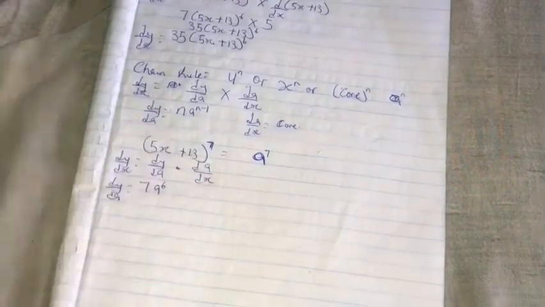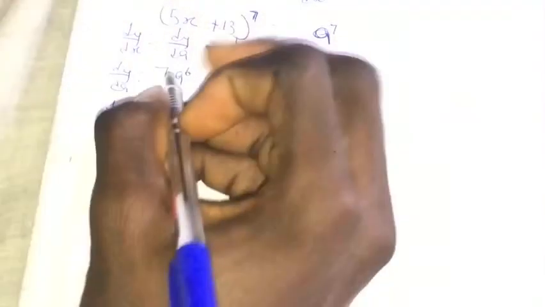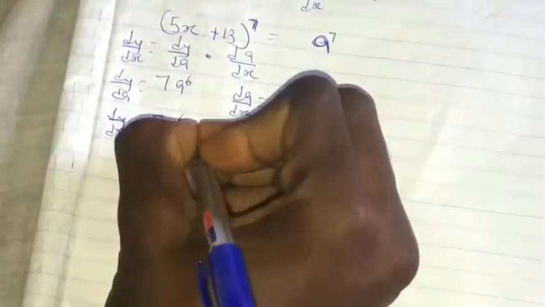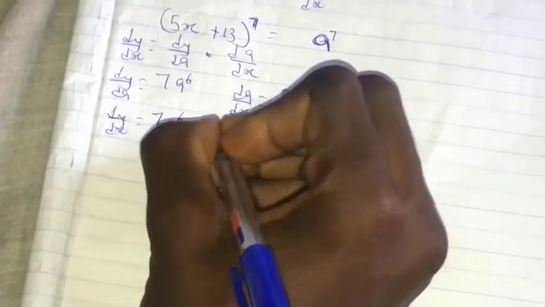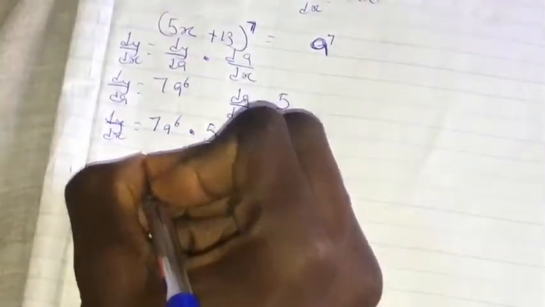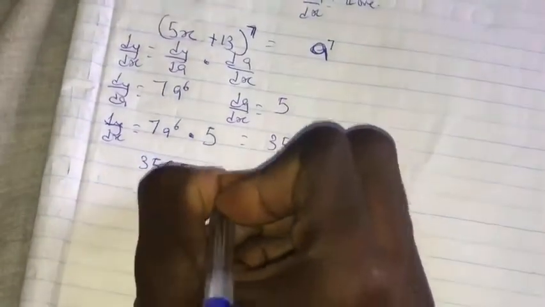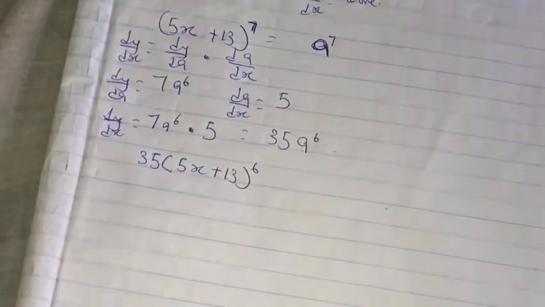Then dA/dx, we differentiate this. Once you differentiate this, it will give us 5. So once you multiply dy/dA, which is 7a raised to power 6, times dA/dx, which is 5, which is equals to 35a raised to power 6. And a is what? That's 35 in brackets. A is equals to (5x plus 13) raised to power 6.